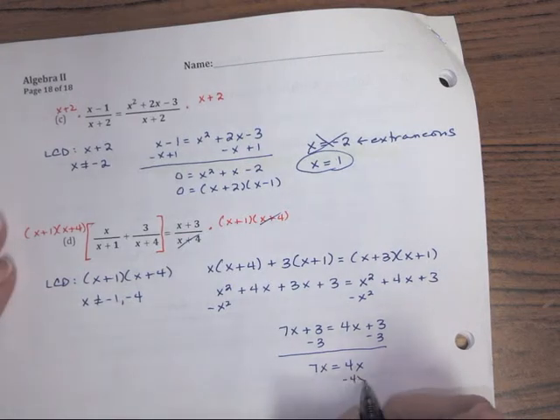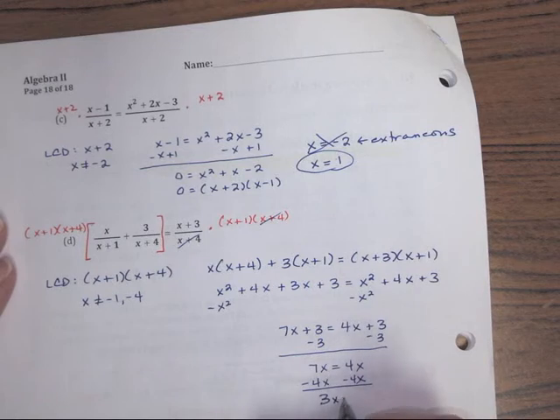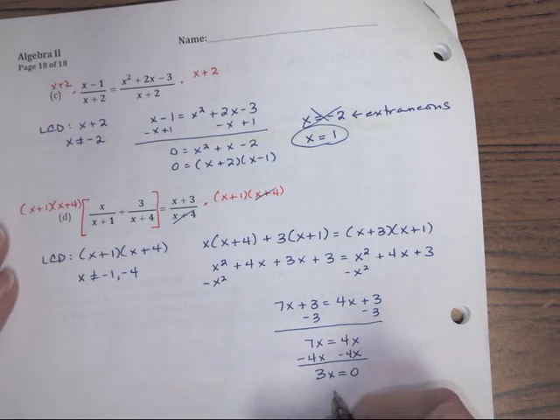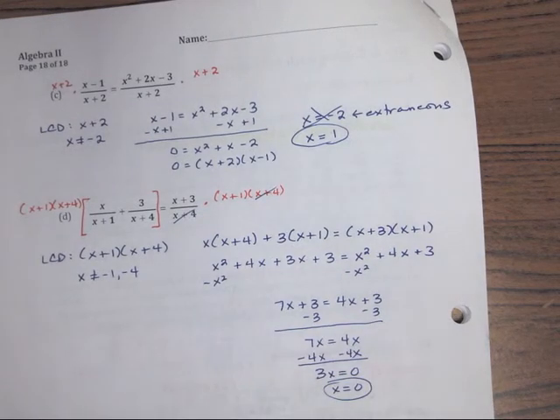Subtract the 4x on both sides. This will give you 3x equals 0, and what is your solution? 0. Exactly, x equals 0. And it's not an excluded value. All right?